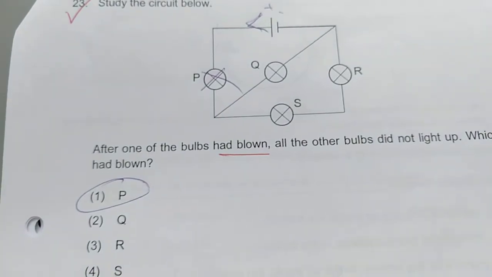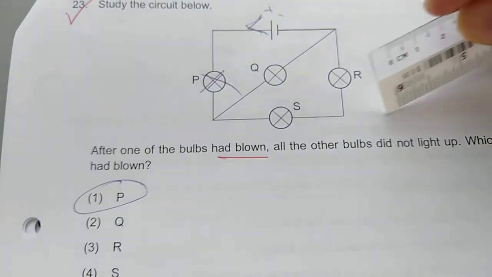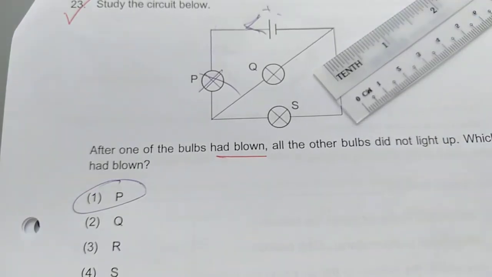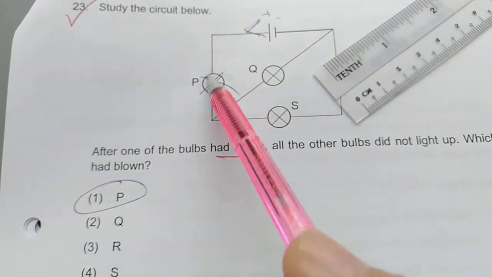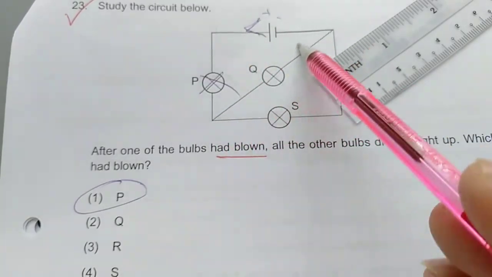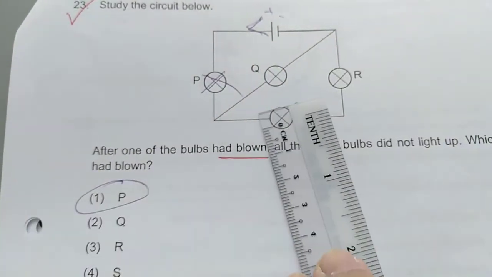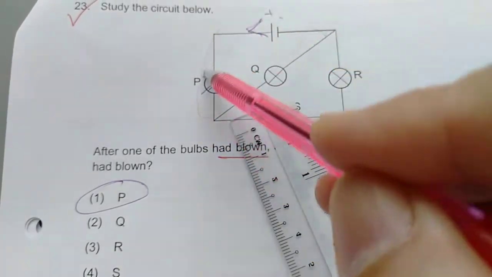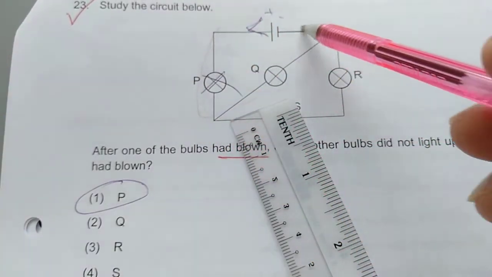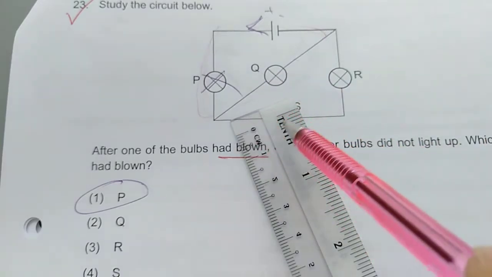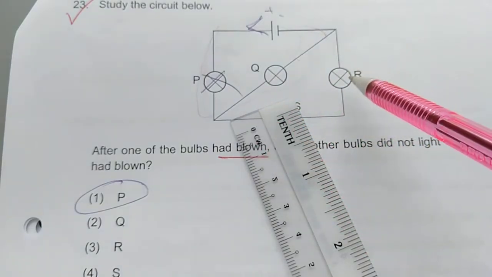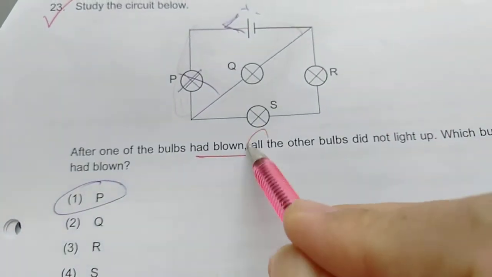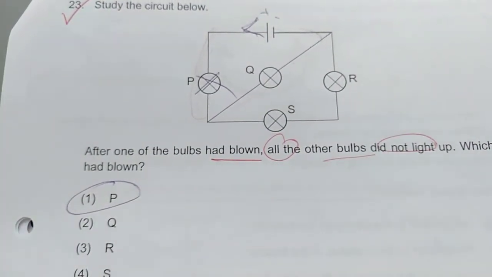Let's take a simple example. Let's say I block this. Let's say R here is the one that blew. Can current still flow? Yes, it flows here. 2 bulbs can light up. What if S is the one that blew? Yeah, current can still flow, and the bulb can still light up. Current can still flow here. This part is the closed circuit. This part is open now, so this bulb won't light up. But these 2 can light up. Right, they say when all the other bulbs do not light up.